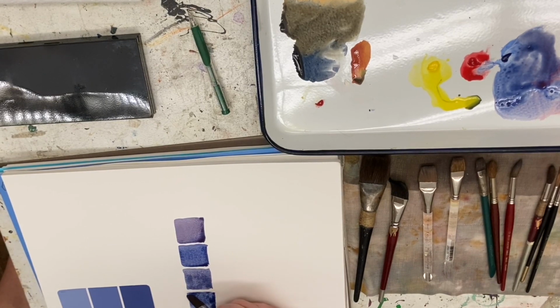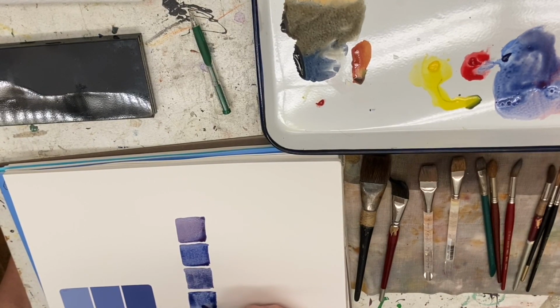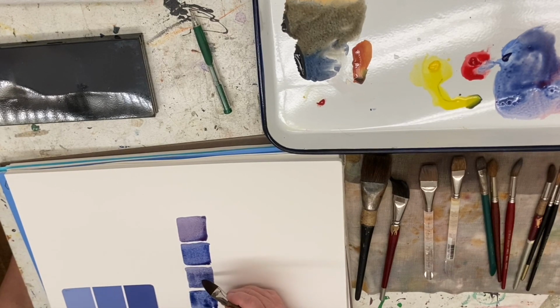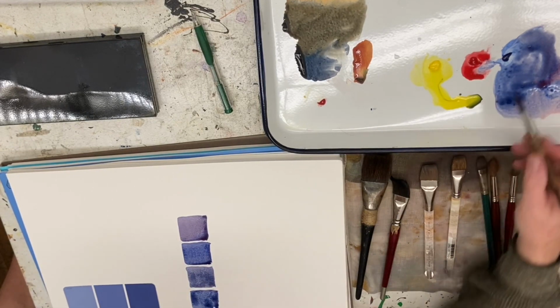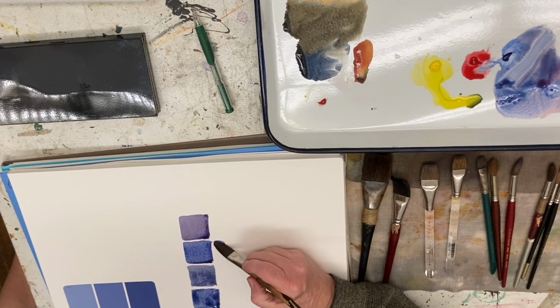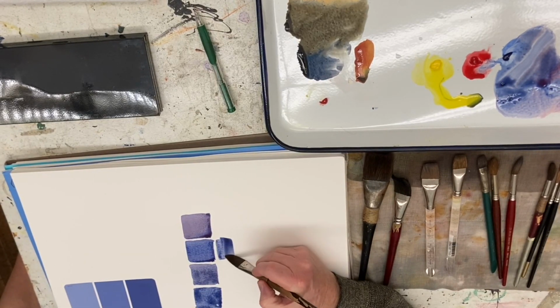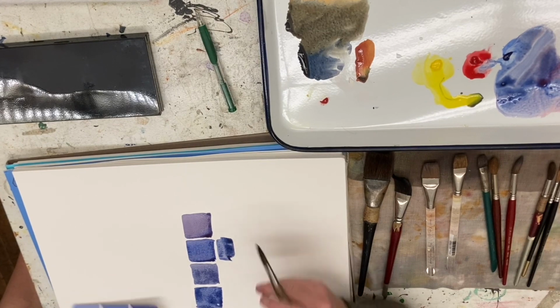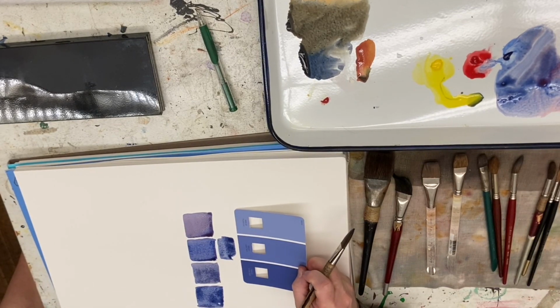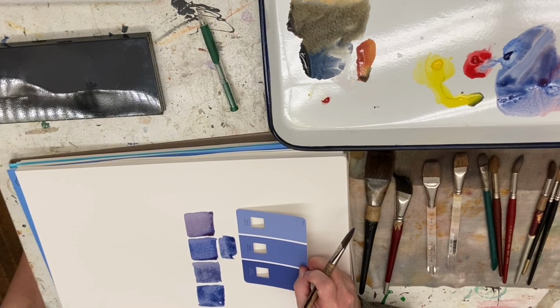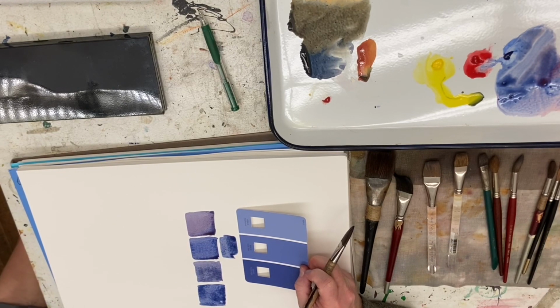If we look at this color right here, it is more blue than this one. This one's too gray. If I do this one again, I can come over here and you can see that this one is grayer by a slight touch than this one is. And I think that's closer to this one. Now, it'll have to dry before we get it as much as we want it to.